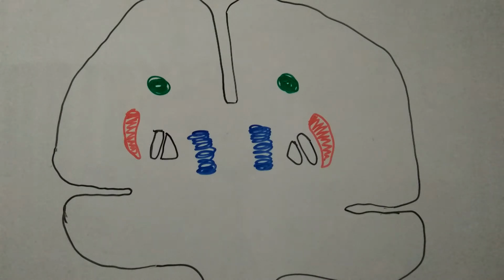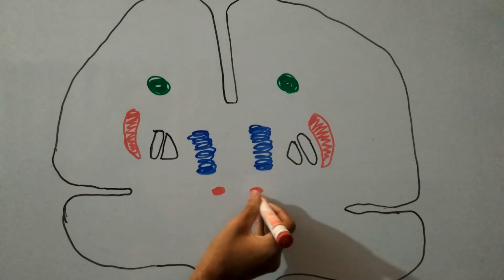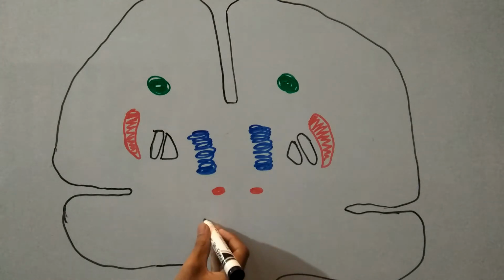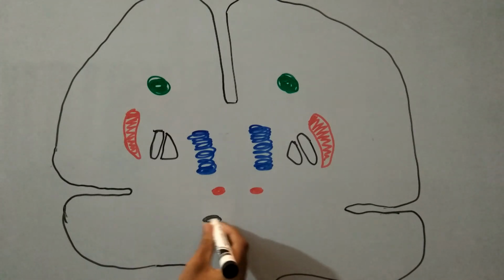Below the thalamus, we have a structure called the subthalamus. And even below that we have our substantia nigra, which is specifically in the midbrain, but I cannot show it in this diagram. But here is the substantia nigra below the subthalamus.